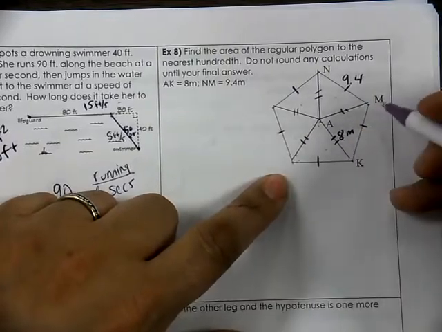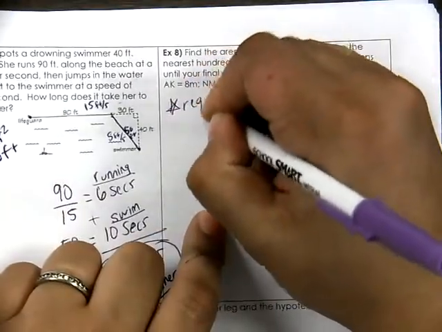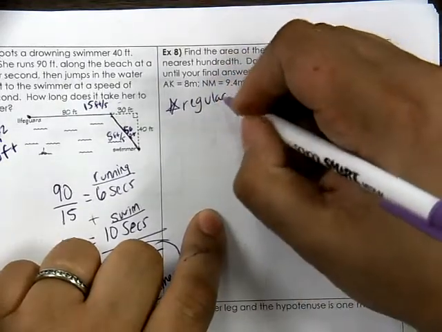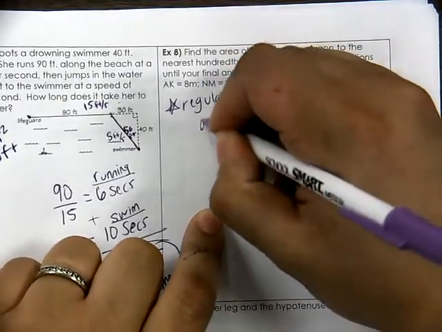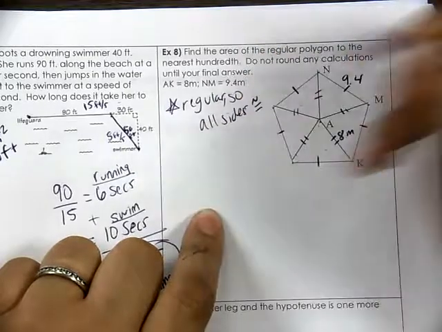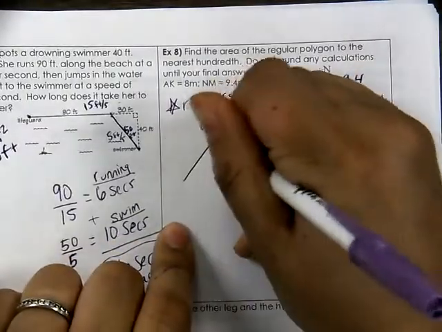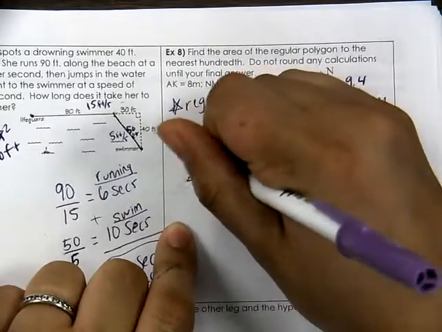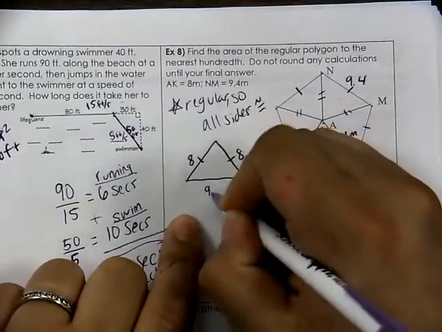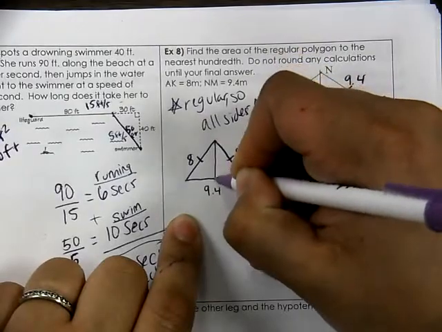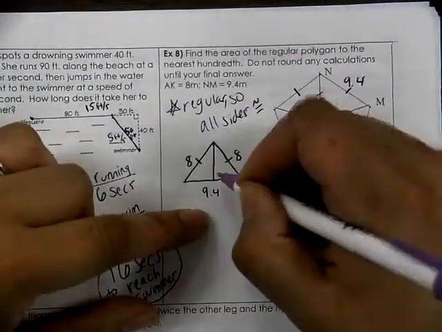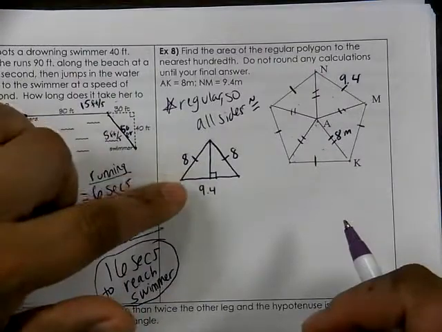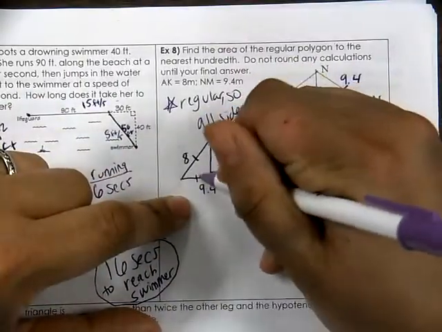So this is a pentagon, but again, regular means all sides are congruent, or equal. So they're all 9.4s all the way through. And here's how I can work with just one triangle. I know 8 meters on either end. That means this is an isosceles triangle, 9.4 on the bottom, but I'm going to draw in the straight altitude here to form a 90-degree angle. This, remember, is not just an altitude, it's also a perpendicular bisector. It's going to bisect those segments.